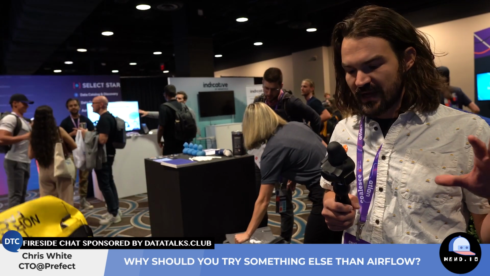For sure. So I had a question for you. Why do you think people should try something other than Airflow? So I think there are use cases that Airflow is great at, so I don't think there's a wholesale "everyone should move away from Airflow" type of response. But that being said, Airflow very much came from the Hadoop world, and its architecture and structure is built on that model.